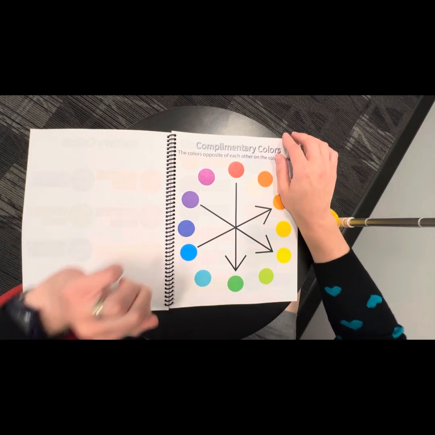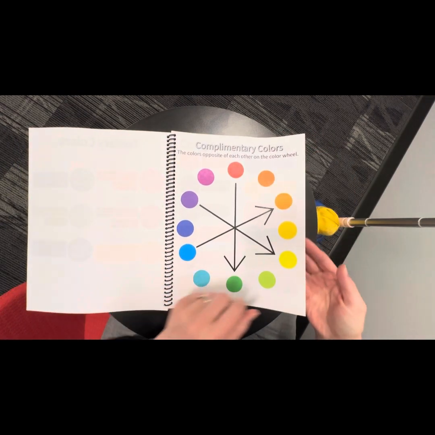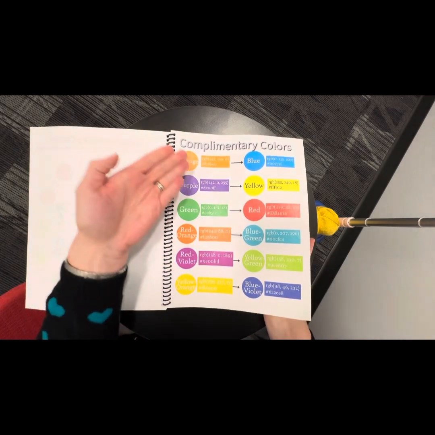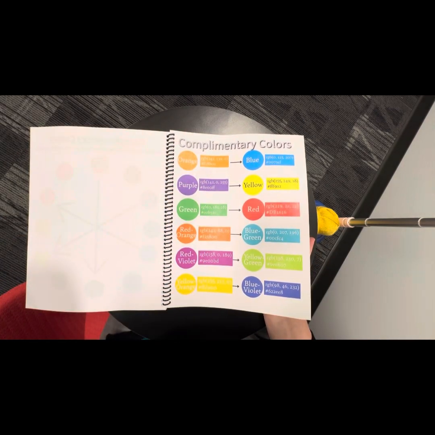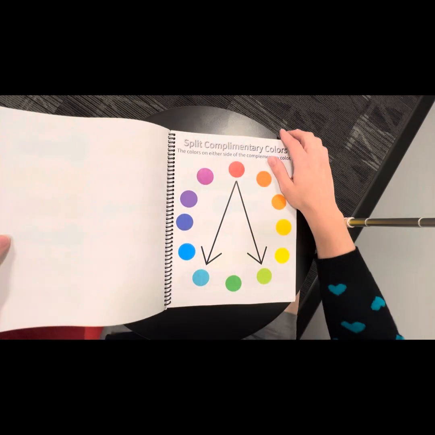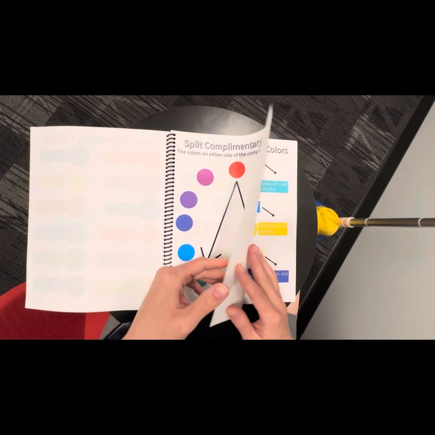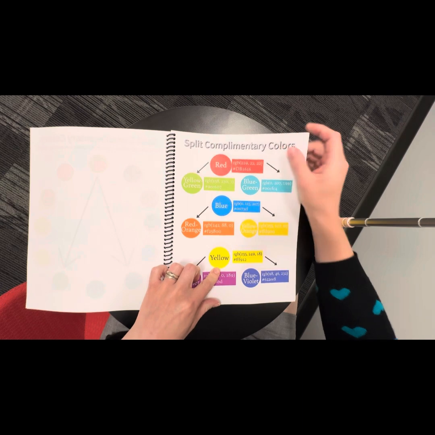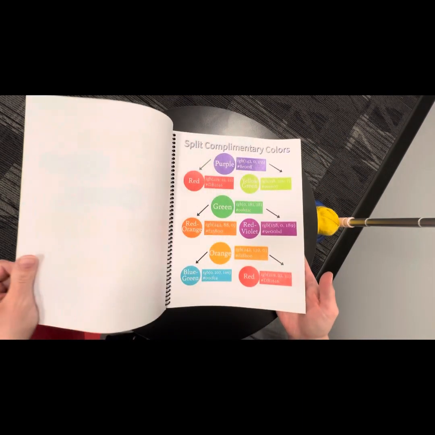And then I get into complementary colors and I give the definition of that. And then I show you the different color combinations for complementary colors. And I do the same thing for split complementary colors, starting with the primary colors and working all the way through to the tertiary colors.